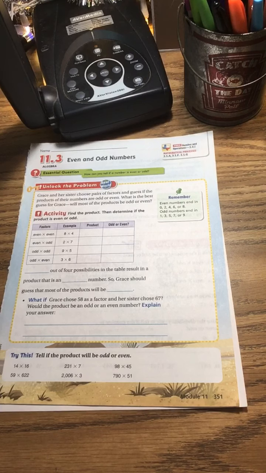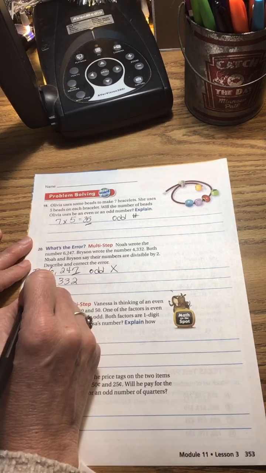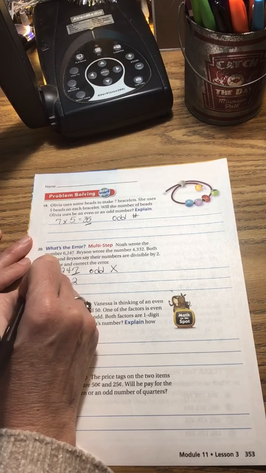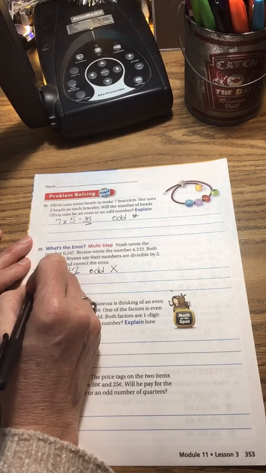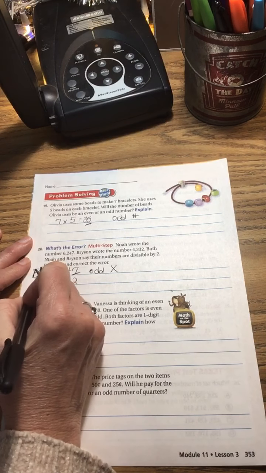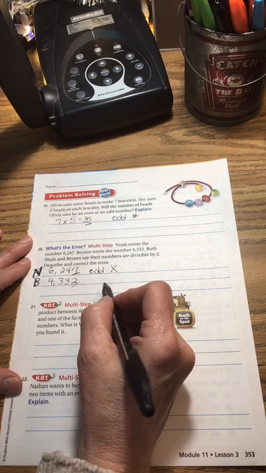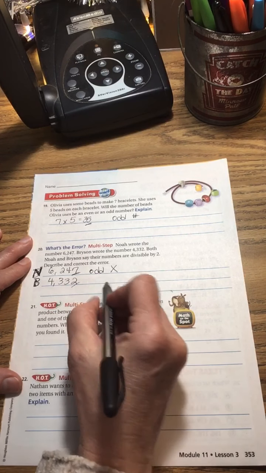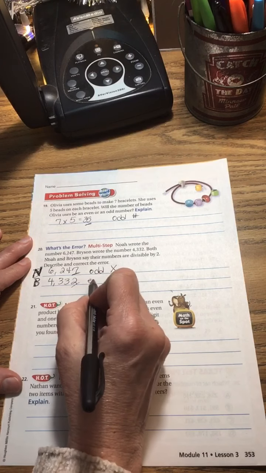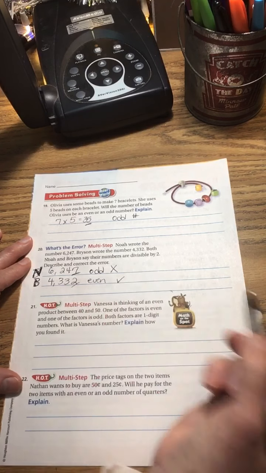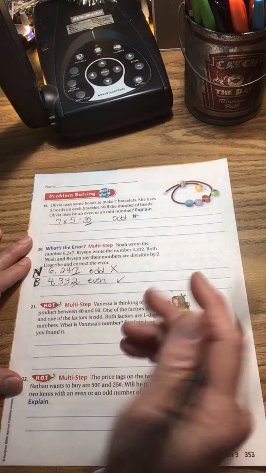His number is not even. Now, was Noah? Oh, Noah wrote the first one. Sorry, I didn't read the problem. And Bryson is the second one. So Bryson said his number was even. Can his number be divided by 2? Yes, it is even. So Bryson was right, but Noah was not.